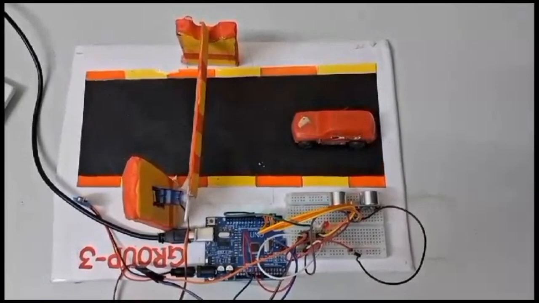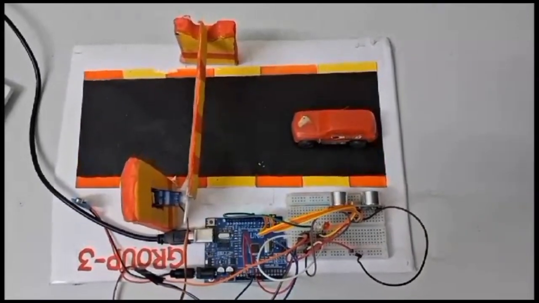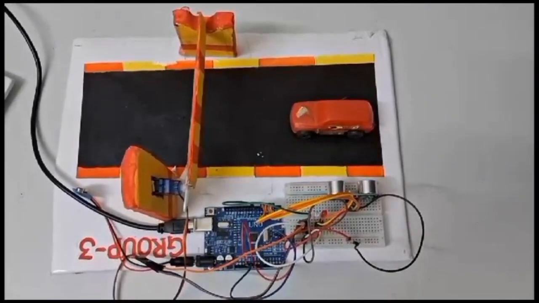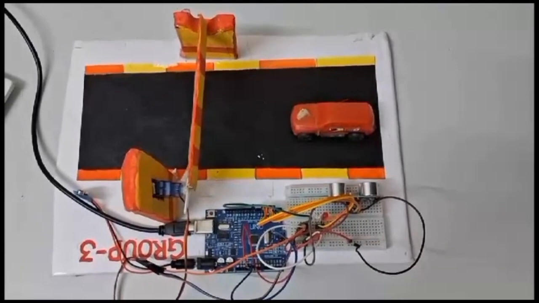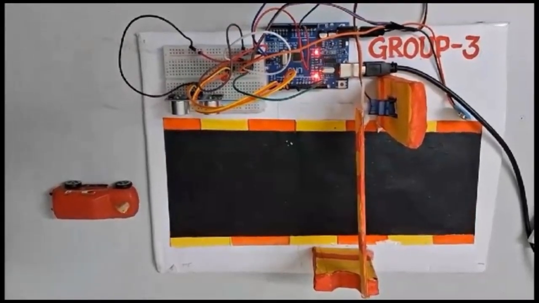Throughout this process, the system monitors the position and status of the barrier, ensuring safe passage. Safety features like emergency stop and obstacle detection are often integrated for added security. So now we will jump to the component section, the components we have used in this project.